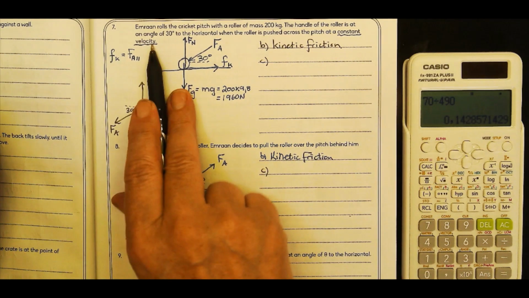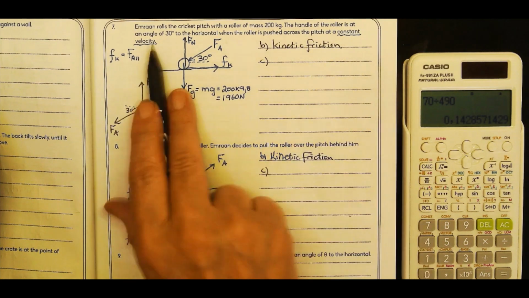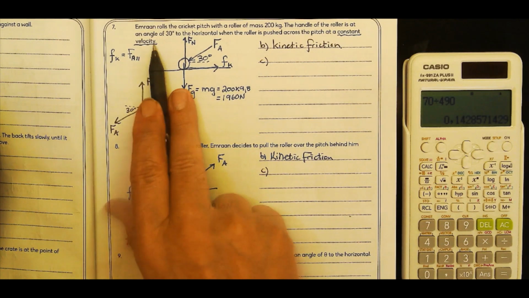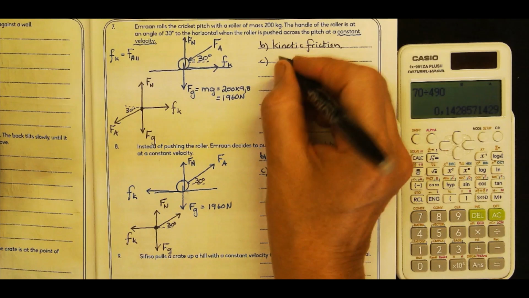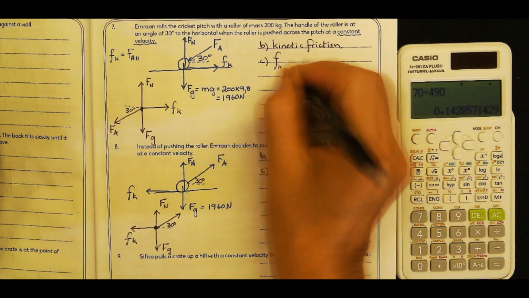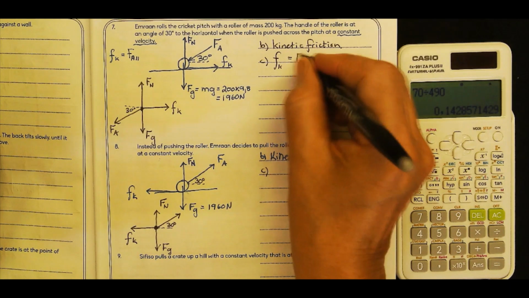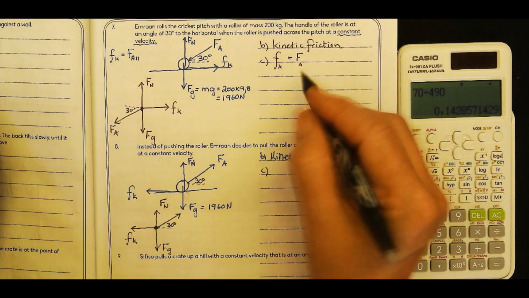The difference between question 7 and question 3 is that they would be at a constant velocity, whereas in question 3 there was an acceleration. So if that is the case, the kinetic friction will be equal to the applied force.